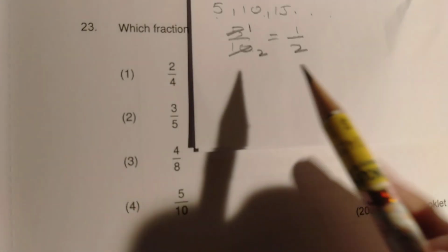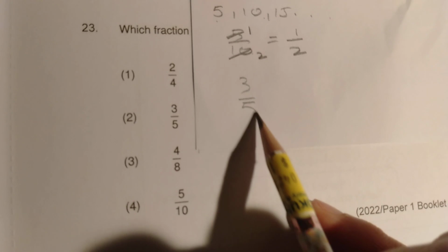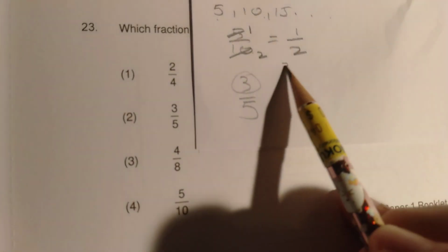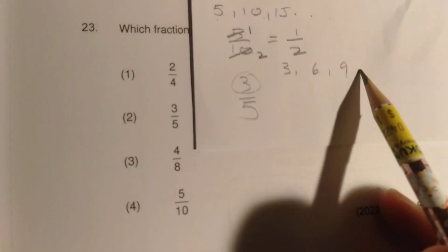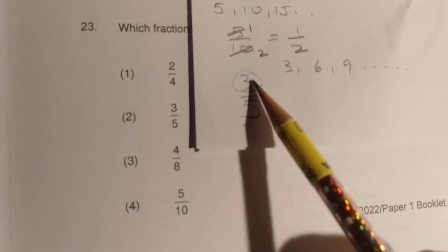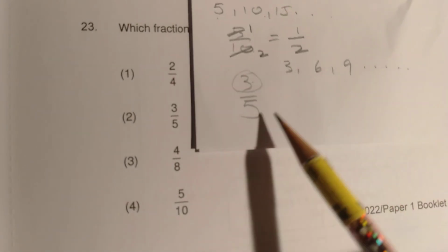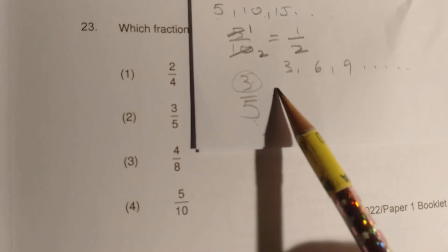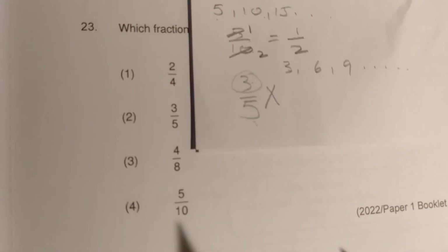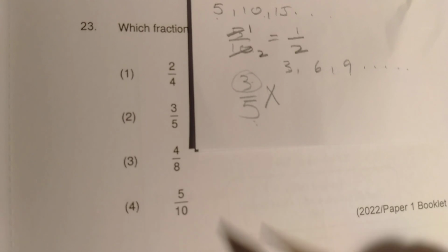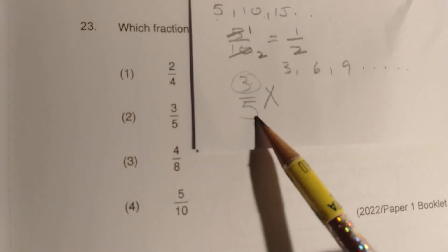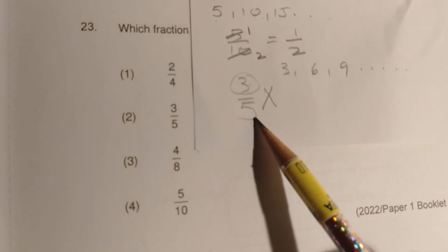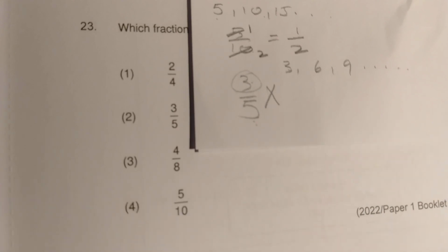And how can we be very sure? Now, so I look at the 3 times table. 3, 6, okay, I don't have to write everything. 3 is in the 3 times table, but 5 is not in the 3 times table. So this tells me this cannot be divided, this cannot be simplified further. So this is already in the simplest form, and the answer is 3/5.